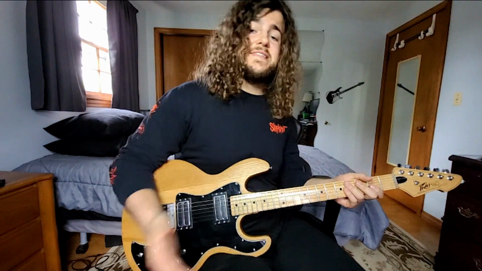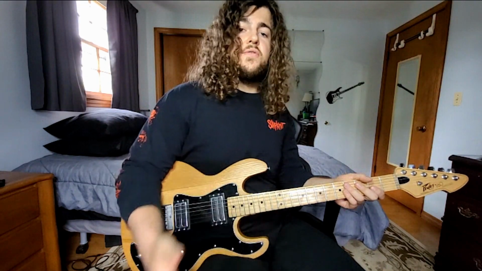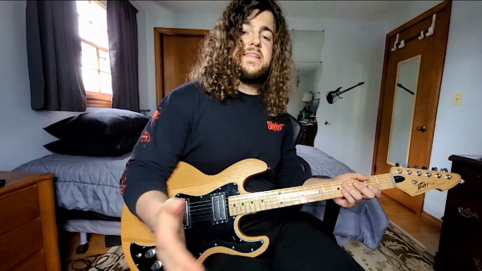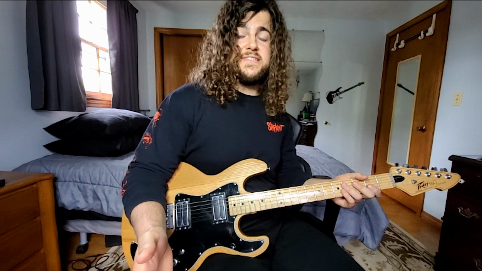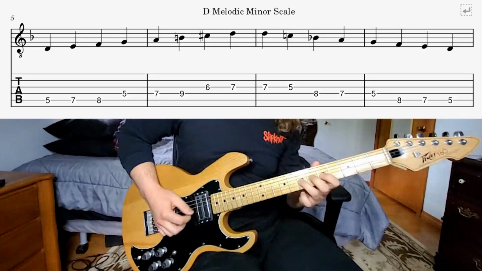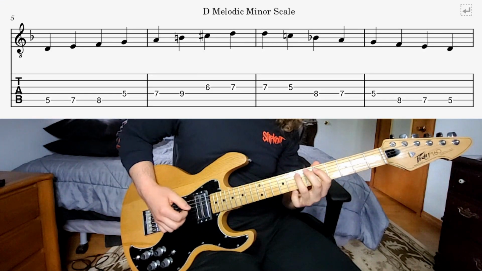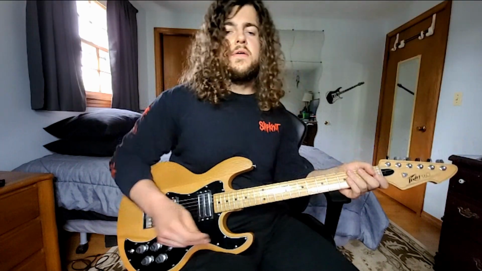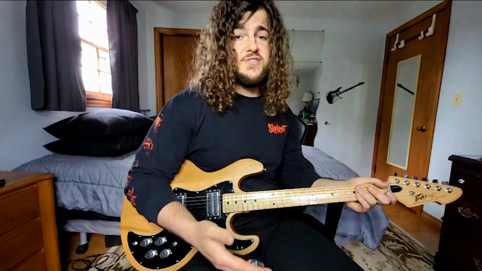However, when you descend from the scale, you resolve the 6th and the 7th back to a natural 6th and a natural 7th. So it's possible here that that's what we're seeing.